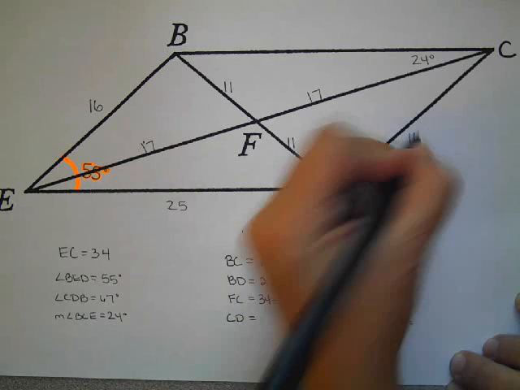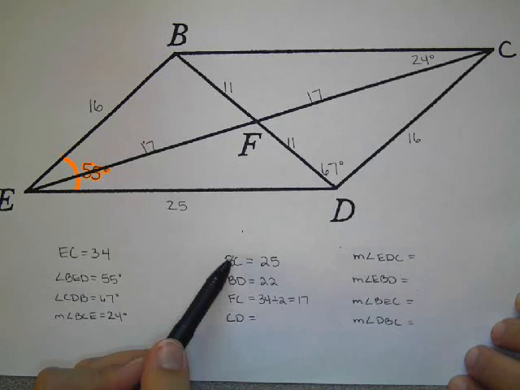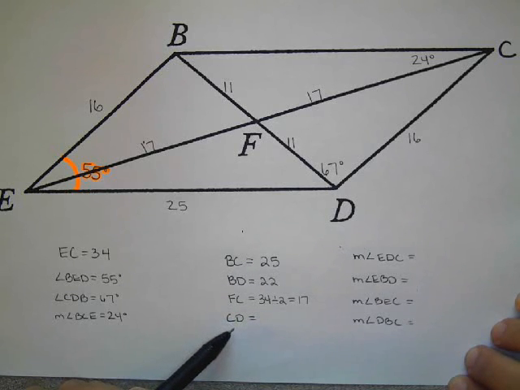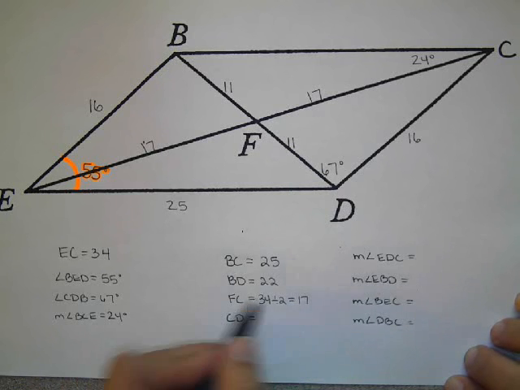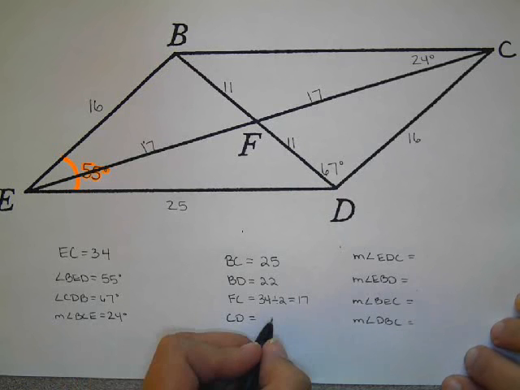It's really important to note that these are segments. We only name segments with two letters. We don't name angles with two letters. There's no degree sign, there's no angle symbol here. So it's very important not to confuse angles with segments.